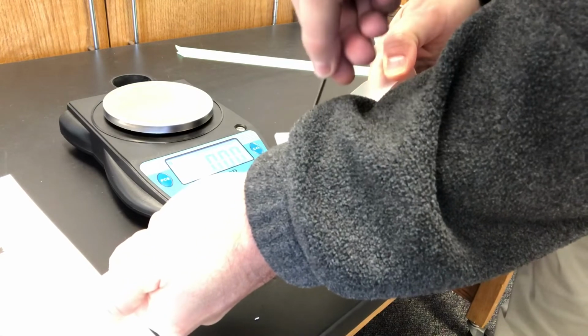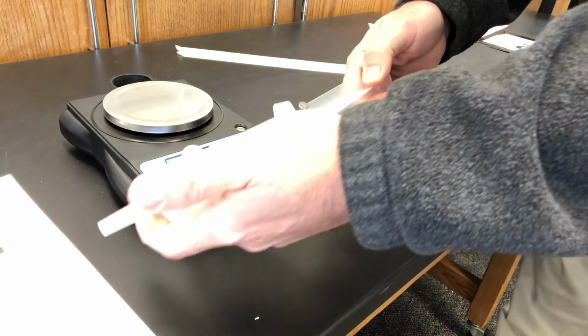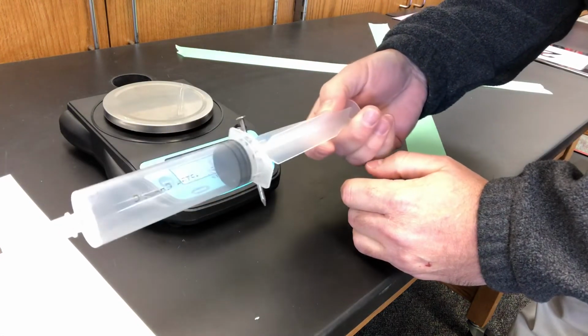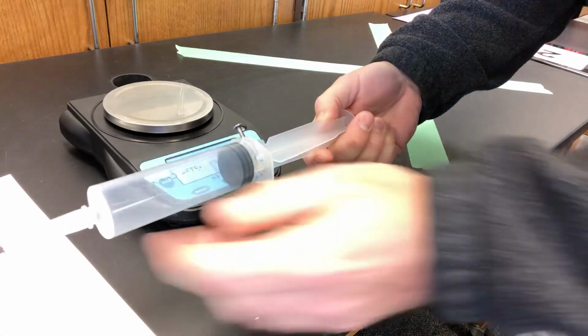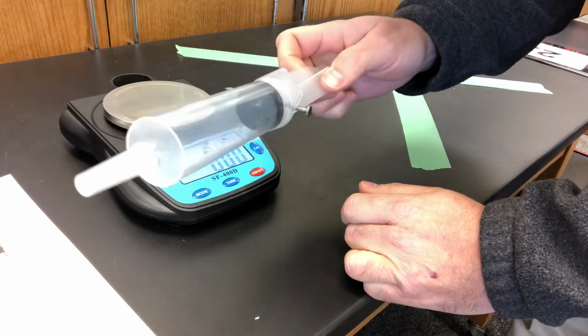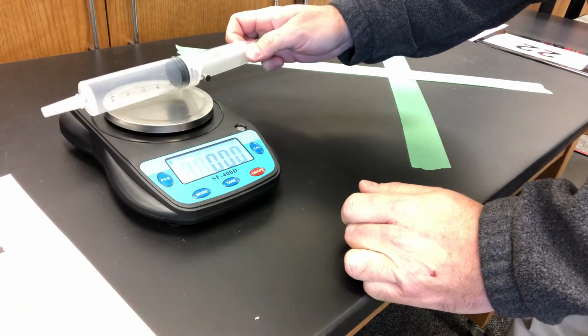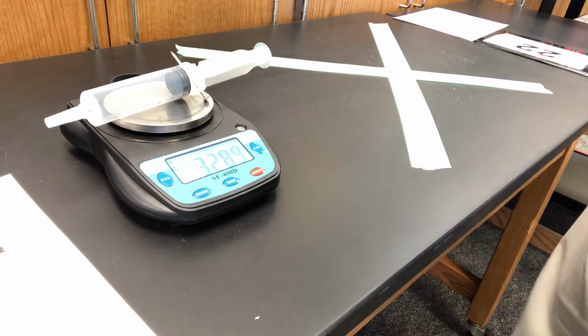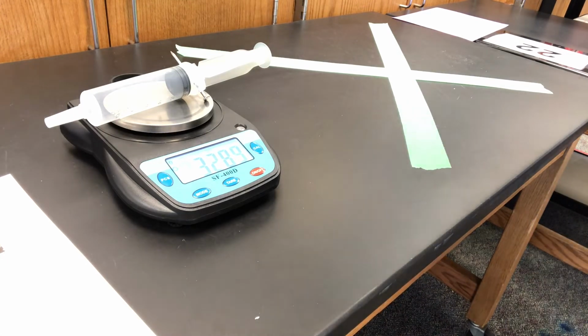Mr. Gilbert's going to go ahead. All right, so it takes all my strength to pull that back. We have the syringe opened up. This stopper was always on. And we're going to go ahead and take the mass of this. So Mr. Gilbert's going to go ahead and put that on the scale, and make sure to have the nail included, so we have the mass of everything. And what does that mass turn out to be?